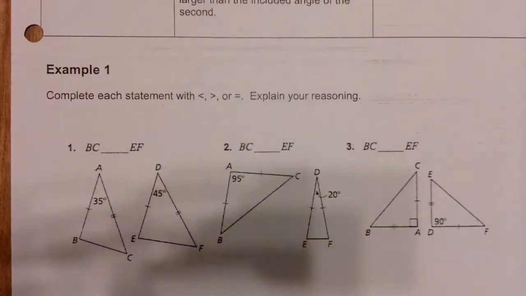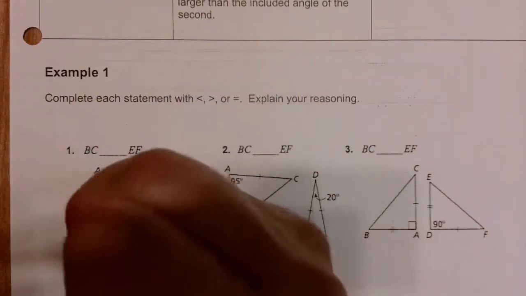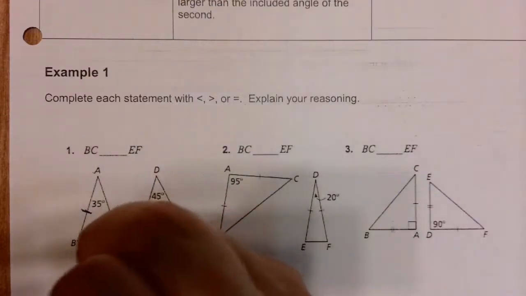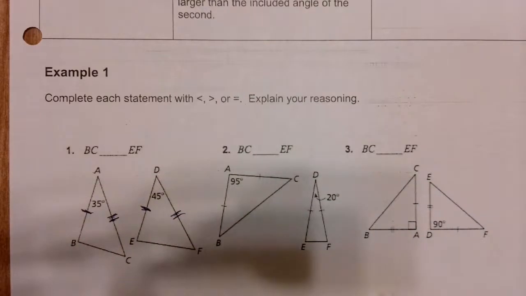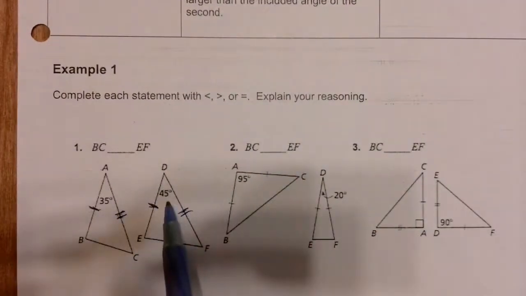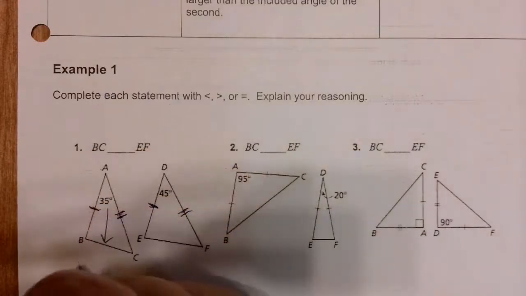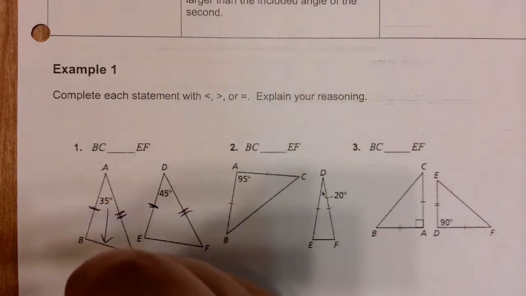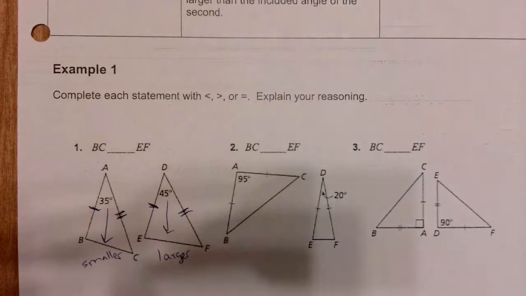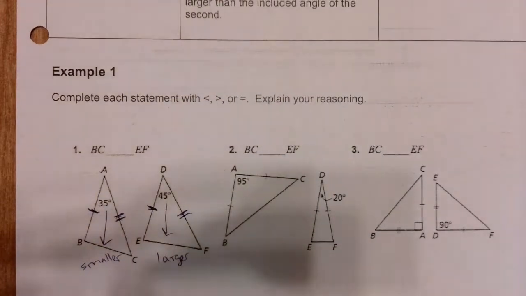So let's look at example 1. Complete each statement with less than, greater than, or equal to, and explain your reasoning. So let's see here. We have in this picture, AB is congruent to DE, and AC is congruent to DE. So we have these two that are congruent, we have these two that are congruent, and we have a 35-degree angle and a 45-degree angle. The 35-degree angle makes the smaller side, and the 45-degree angle makes the larger side. So all we need to know is which way the inequality faces.